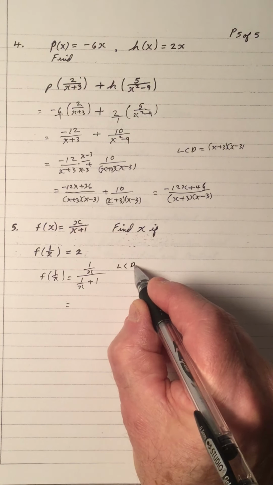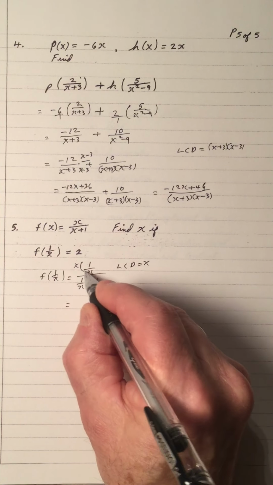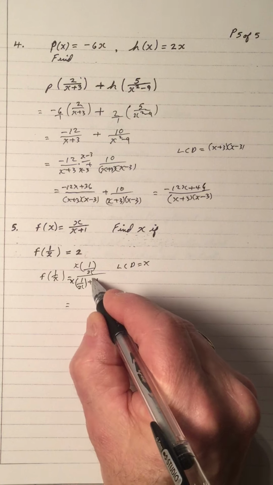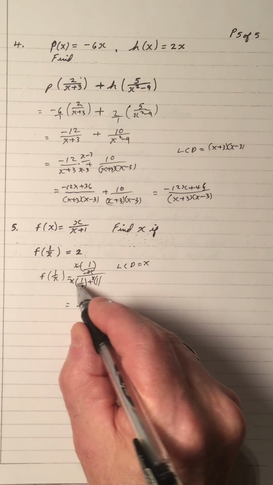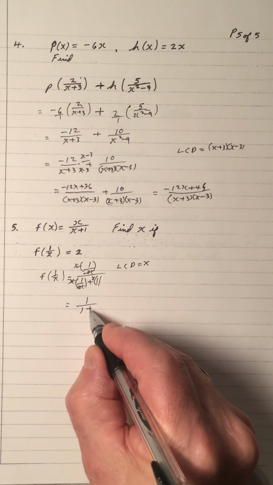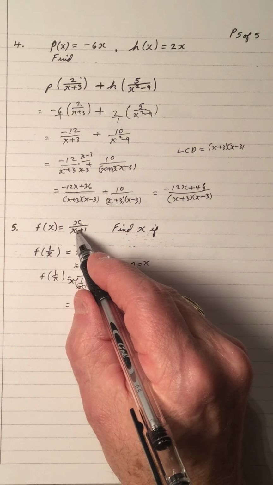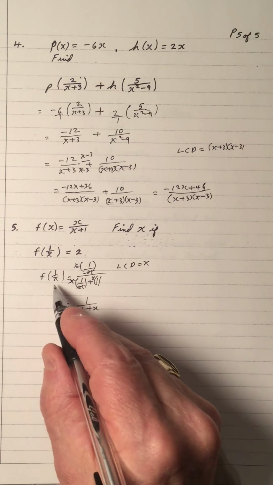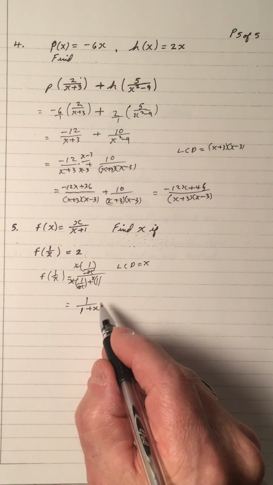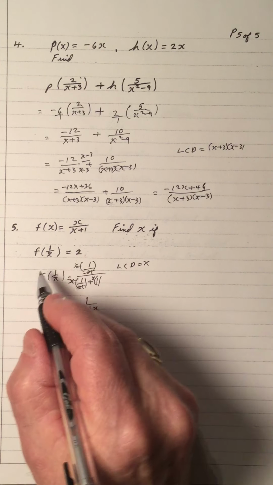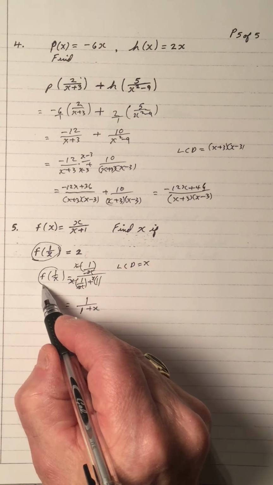So the LCD is x. Because I got a complex fraction, I'm going to multiply all the parts by x. They cancel, they give me a 1. That cancels, that gives me a 1. And 1 times x is x. So when I put the 1 over x in here, I will simplify that to 1 over 1 plus x. But the f of 1 over x is here and here.